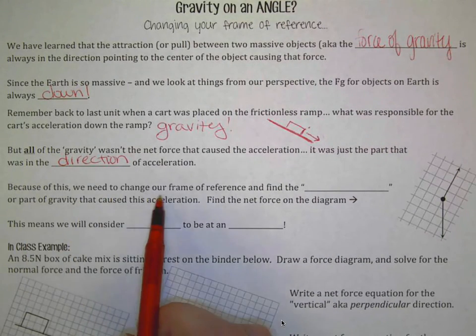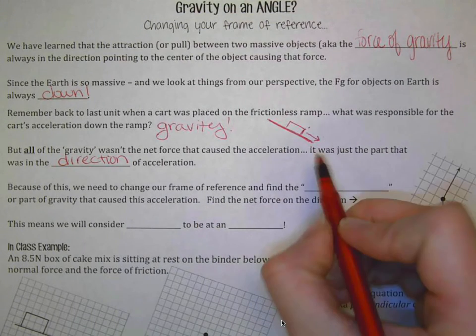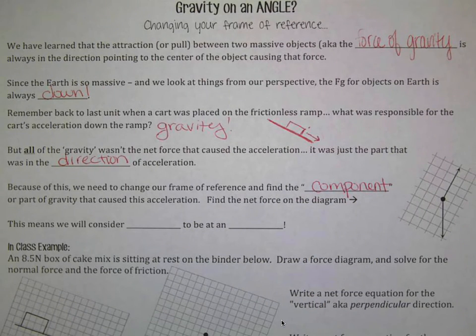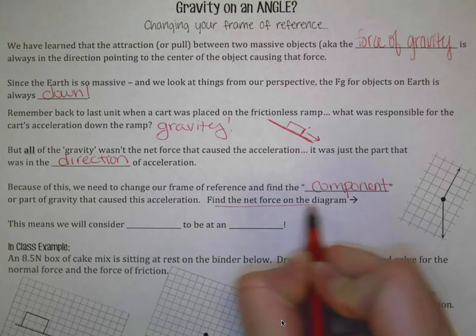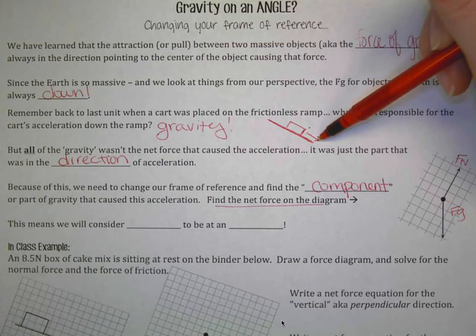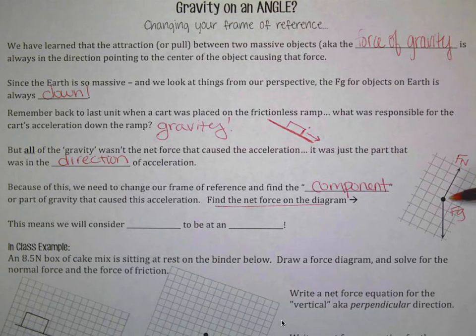Because of this, we need to change our frame of reference and find the component or part of gravity that caused this acceleration. So find that net force on the diagram to the right. The diagram to the right would be assuming that this is Fn and this is Fg. Originally, we were inclined to break up Fn, as we see that it's on an angle, into its components. However, knowing that our acceleration is down and to the right, it's not going to be the components of Fn that are causing this acceleration. It's actually, like you said, gravity, but it's only part of gravity.